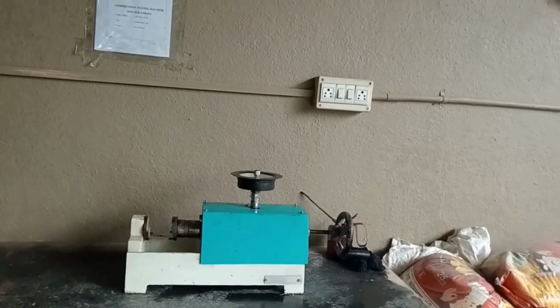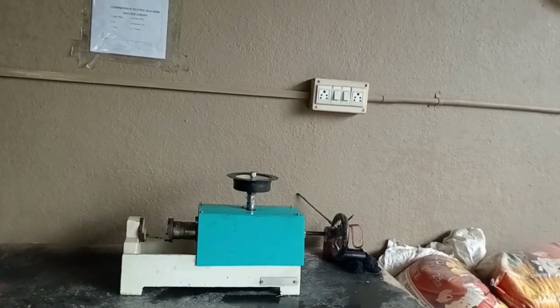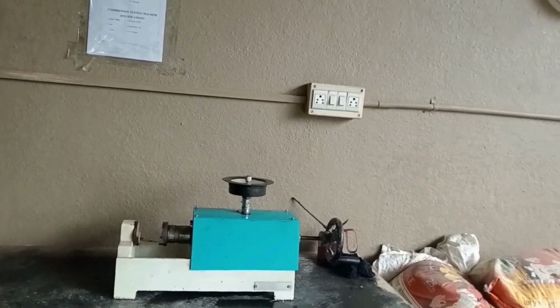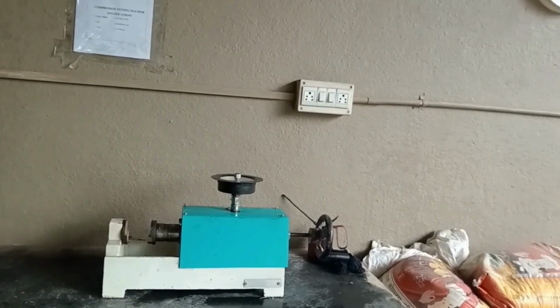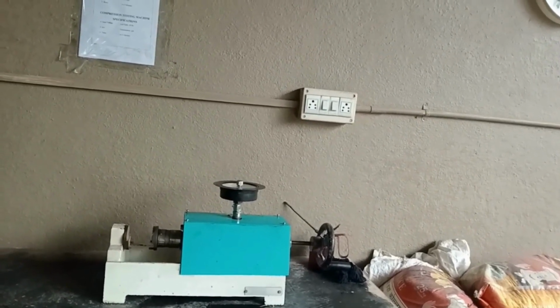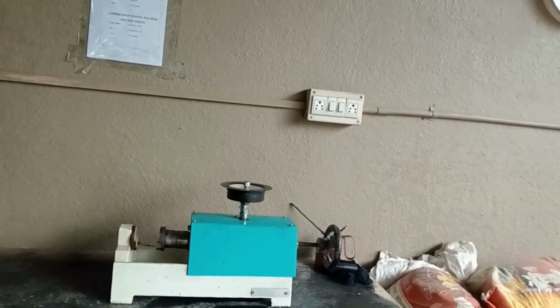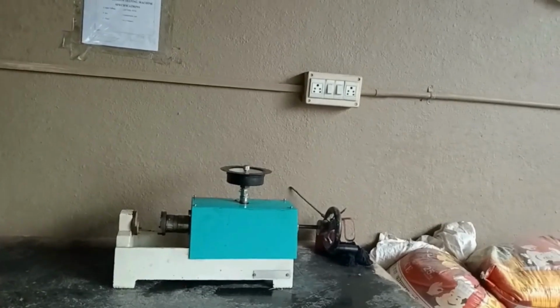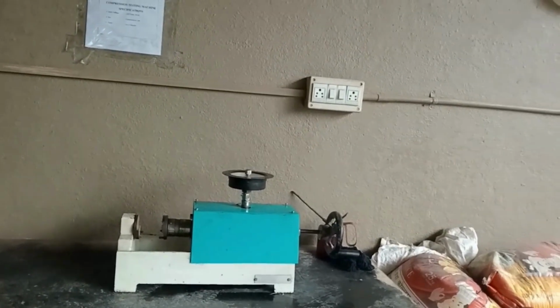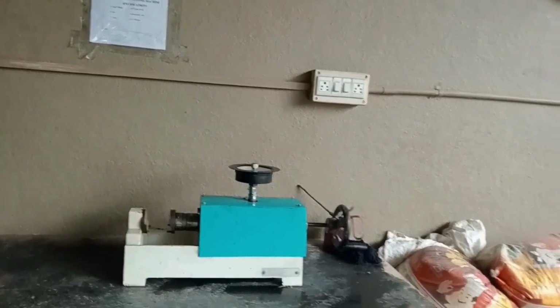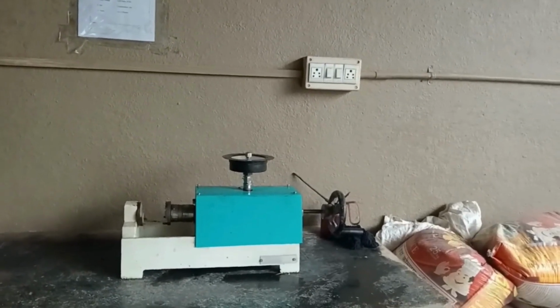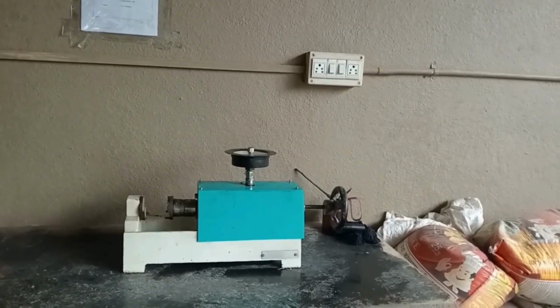So take 10 ml, 15 ml and 20 ml of water for various percentages of moisture content, and take the average. Then we need to plot the graph of compression strength versus moisture content in the specimen.